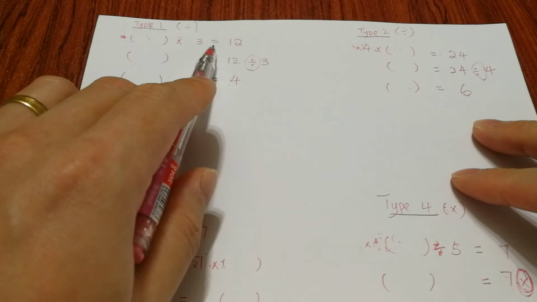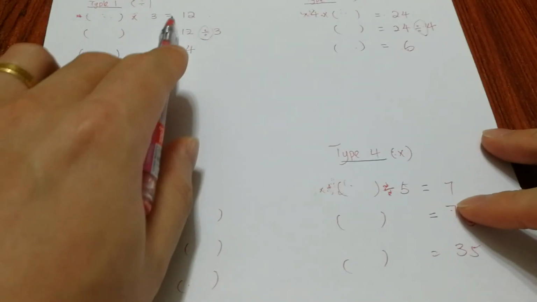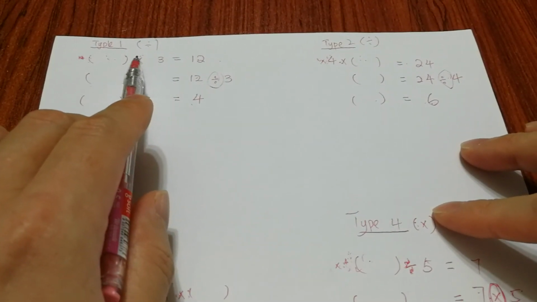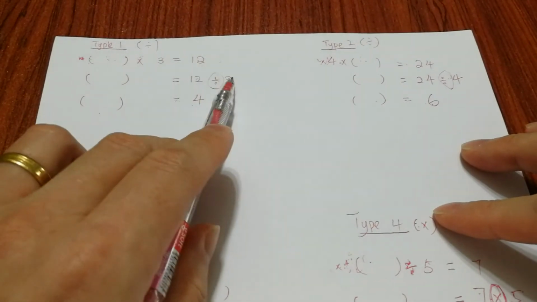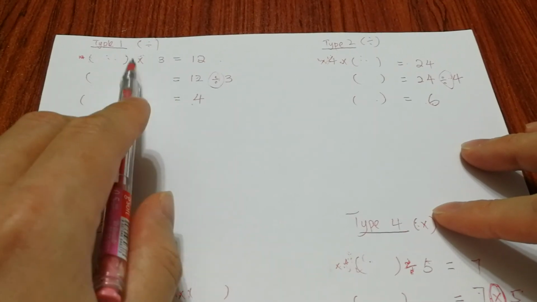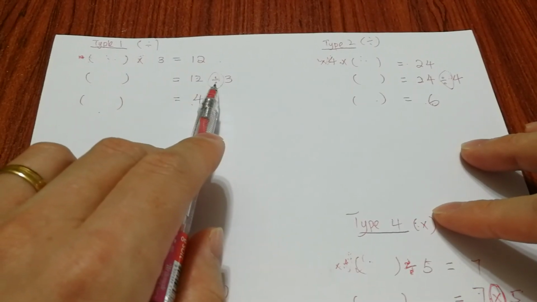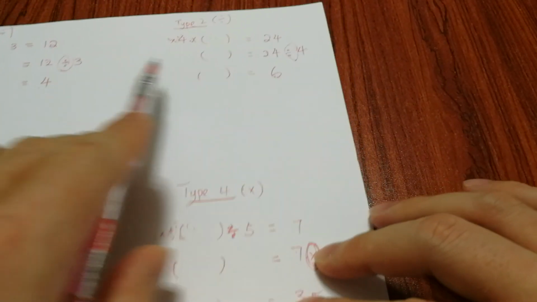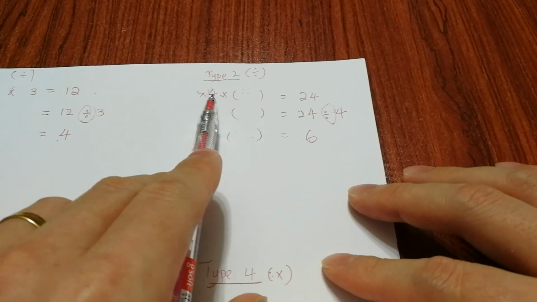Do you see that? The equal sign is your middle. So we don't move the middle. Okay? So when this happens, times, when we bring it over, cross the middle, times will become divide. Same goes to this.